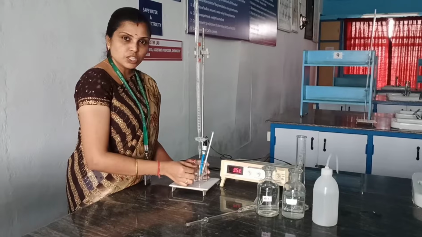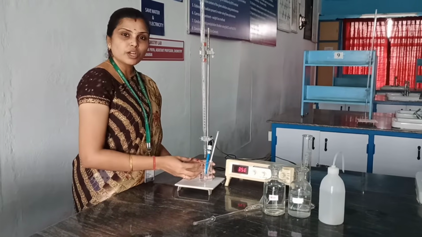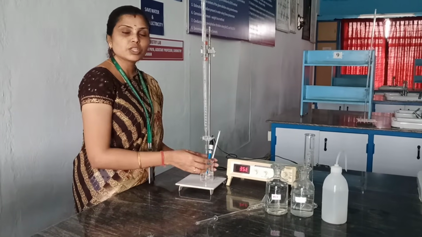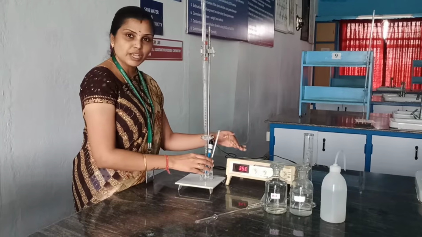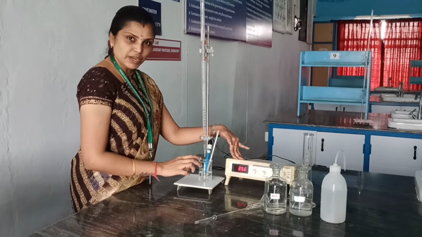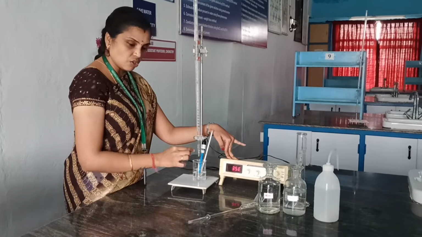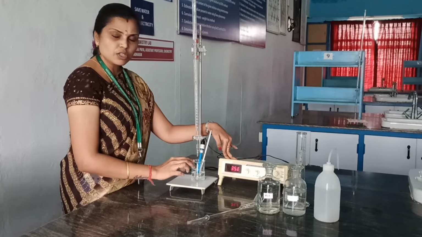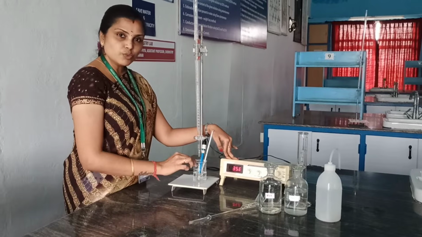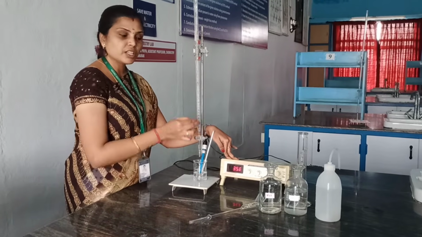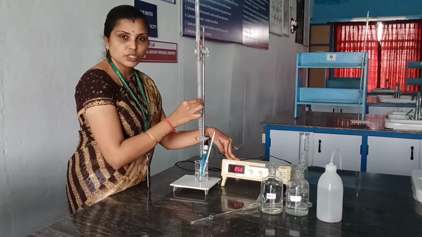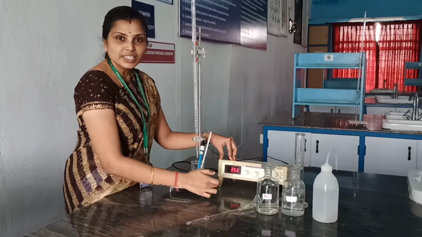Because as you see, the H plus ion is a small ion which will be a fast moving ion, so the conductance of this HCl solution will be higher. But during the addition of the sodium hydroxide, that is during the titration of sodium hydroxide versus the HCl, the fast moving H plus ions will be replaced by the slow moving Na plus ions, so the conductance will go on decreasing.